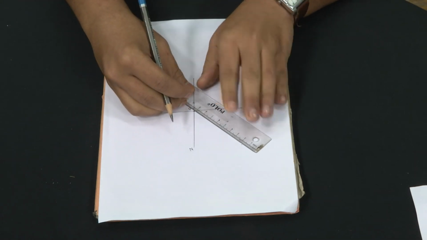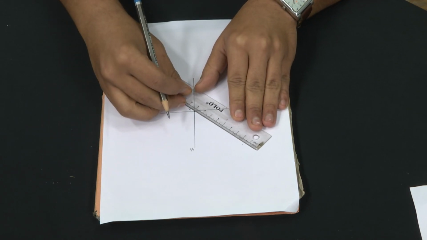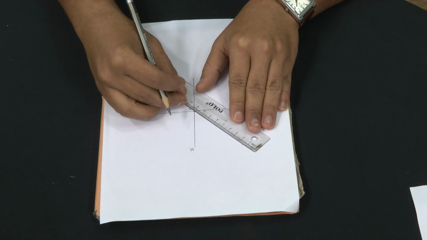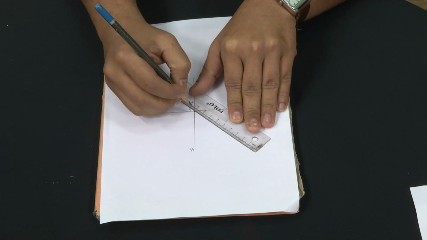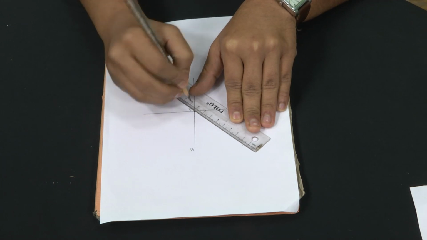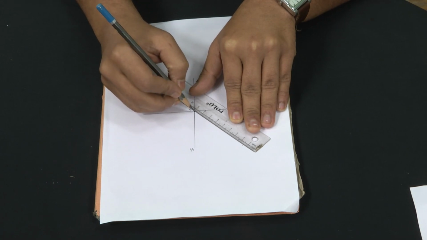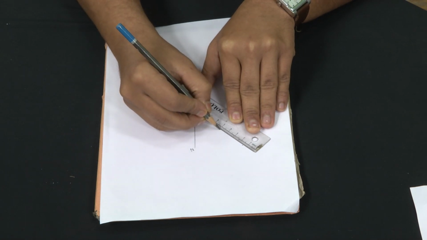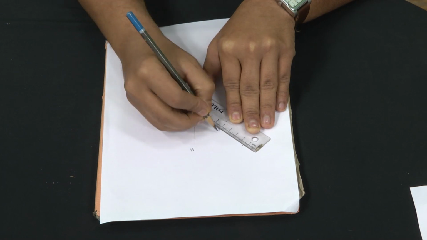So, in this line which is joining the origin with northwest direction, if we go along the scale 4 centimeters, that is 200 meters, we will find out the position of the borehole A. So, we go 4 centimeters and this is the position of borehole A.